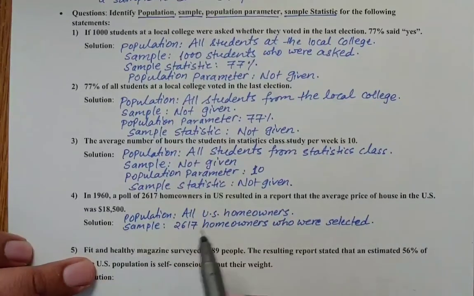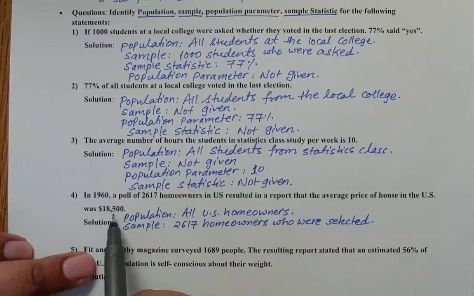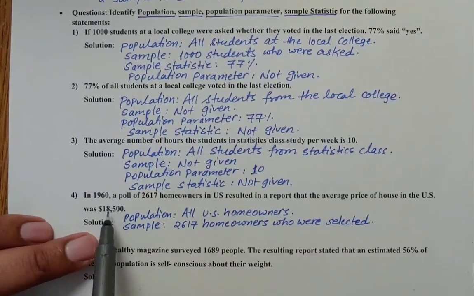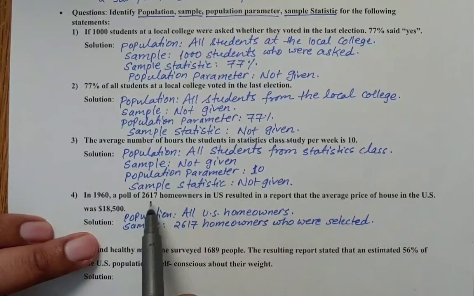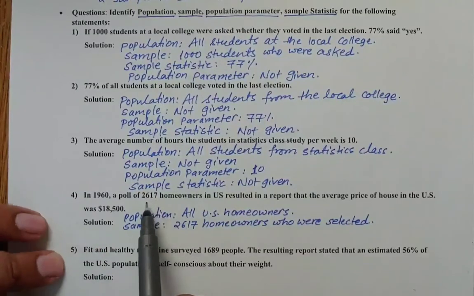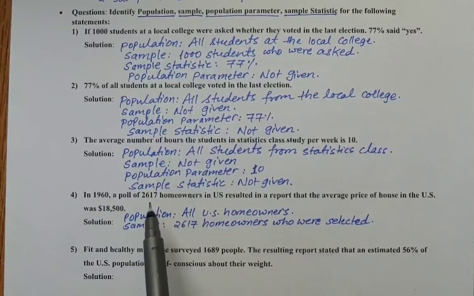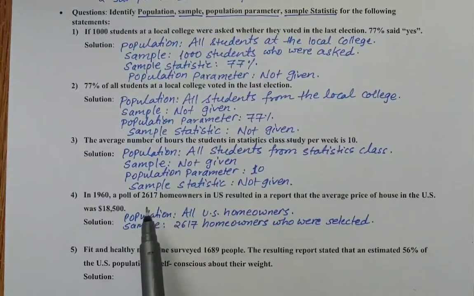Now we have this number, 18,500. It is the average price of a house in the United States. They selected this many homeowners, did some observation, and finally concluded that the average price of a house in the United States as a whole is this. They didn't say it was the average price of only these houses.